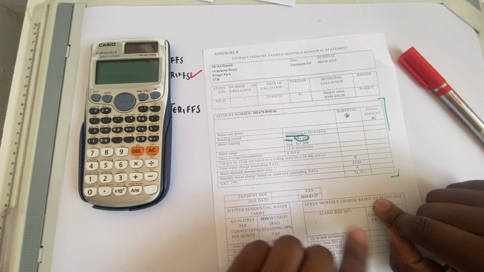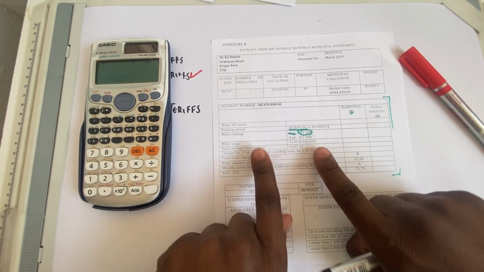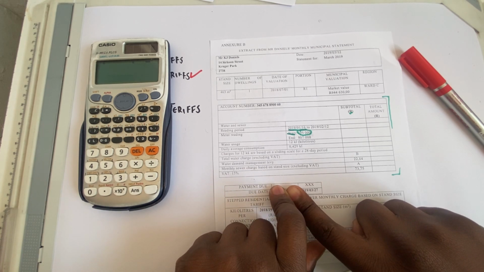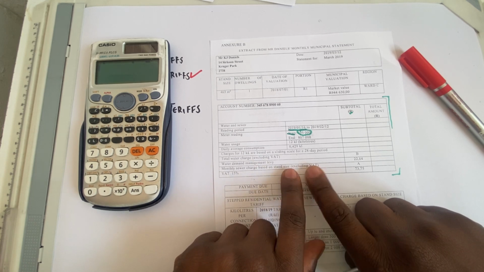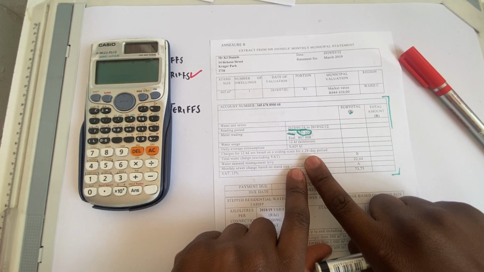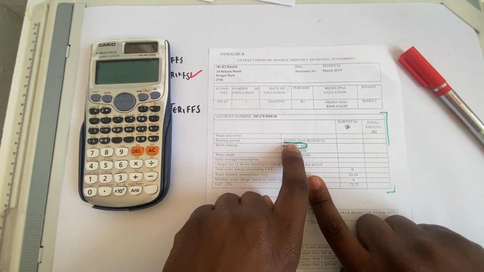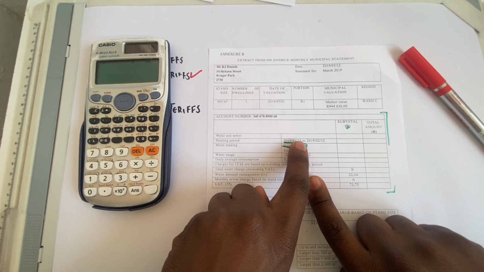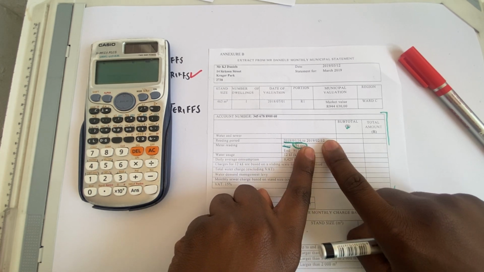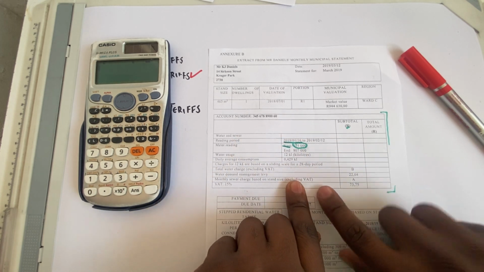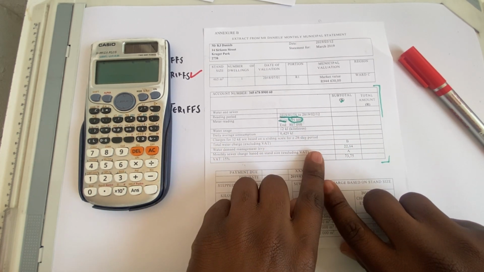That is the amount you used on a daily basis for that period. Now they say charges for 12 kiloliters are based on a sliding scale for a 28-day period. It is a 28-day period that we are calculating this for, because we moved from the 16th of the first month to the 12th of the second month. So we have a 28-day period that they have given us there.